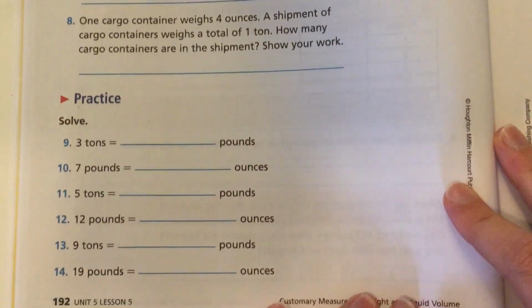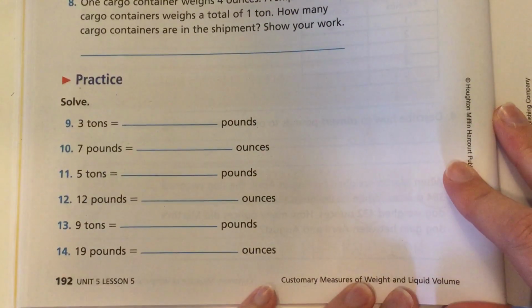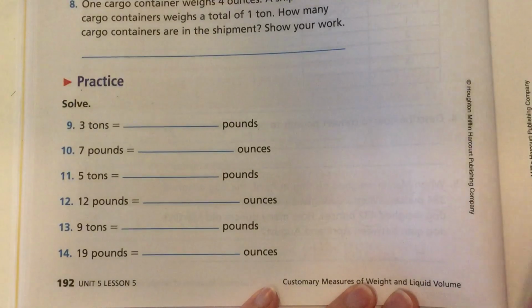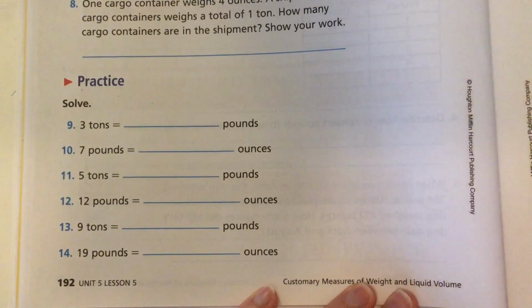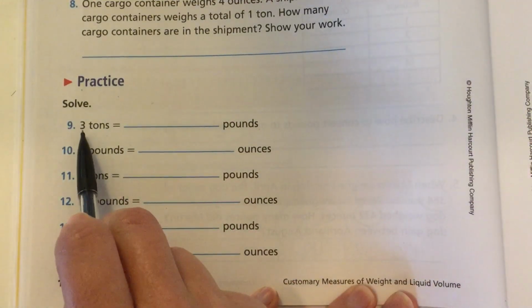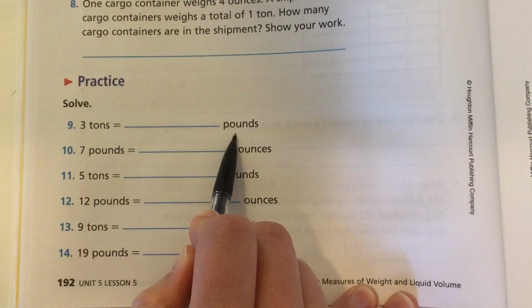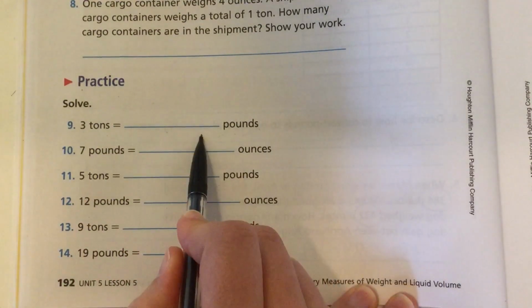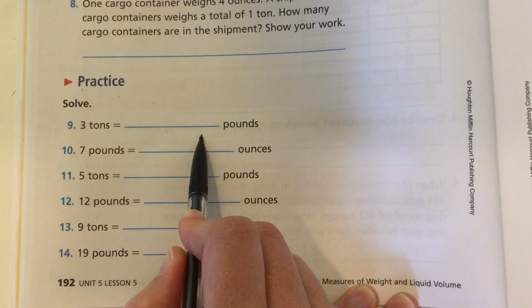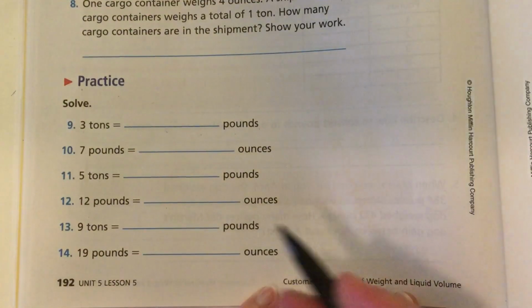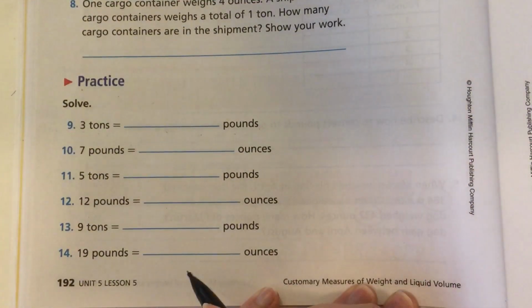But the thing that I really want to be showing you is your conversions, because in my experience, this is the trickiest part, and this is the part that we usually need the most practice in. So here we have 3 tons, and we're going to pounds. So first of all, do I want a bigger number or a smaller number if I'm going to pounds? I want a bigger number, right? Because a lot more pounds would be in a ton.